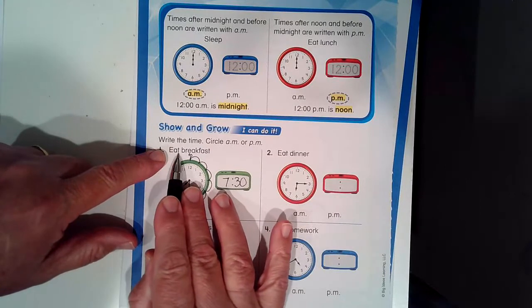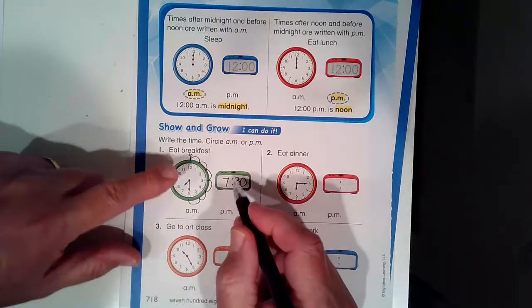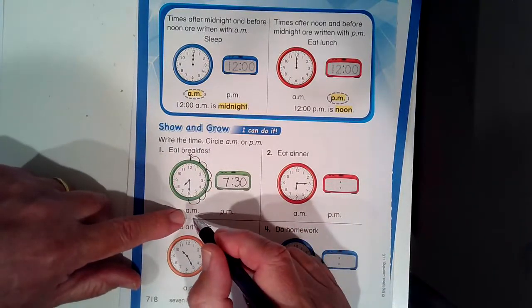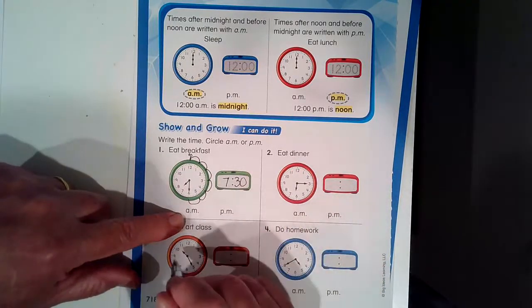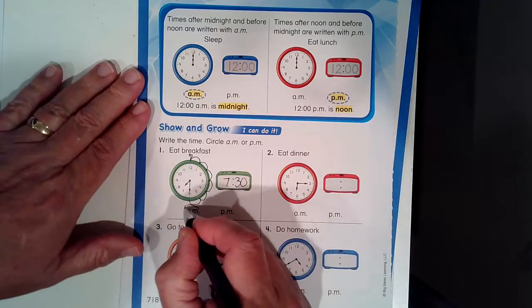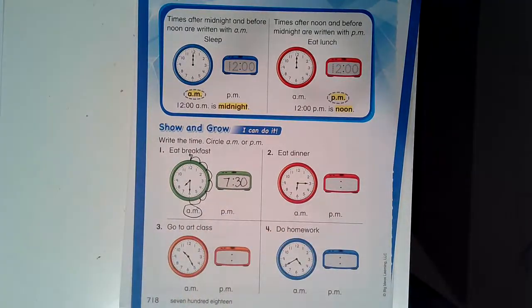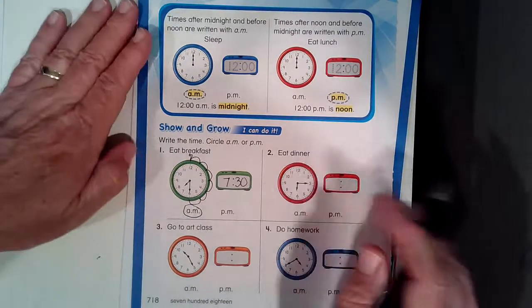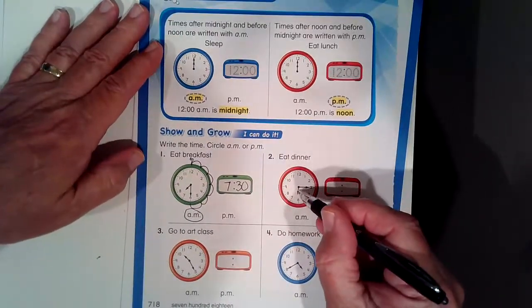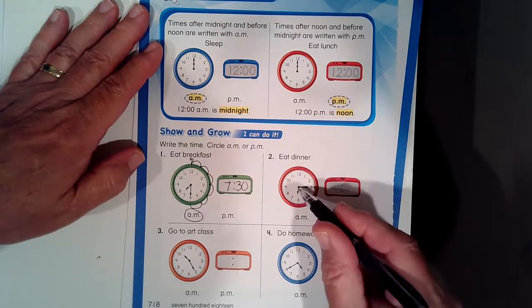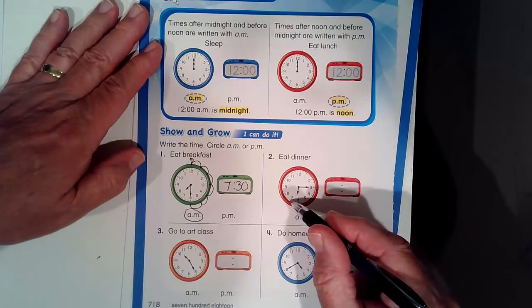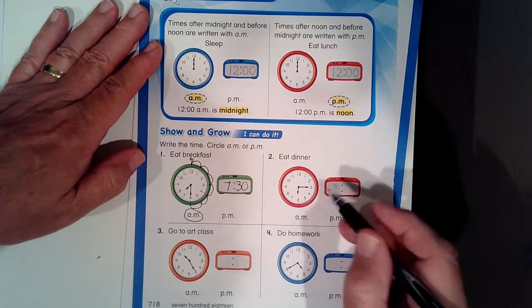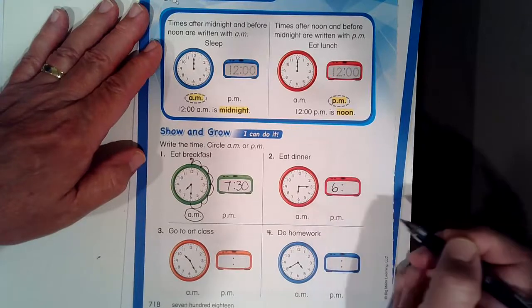And then we look and we say, eat breakfast. Is that something you do in the AM, in the morning, or in the PM at night? And of course, we eat breakfast at 7:30 a.m. Good. So eat dinner. Here's what we have. The hour hand is pointing just after the 6, not to the 7 yet. So we're going to say 6.